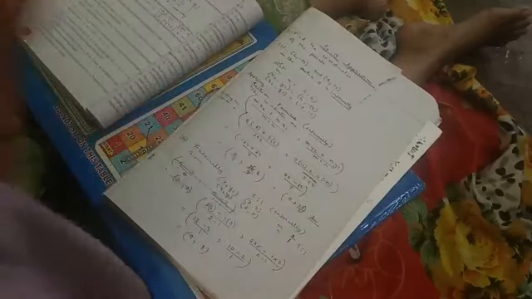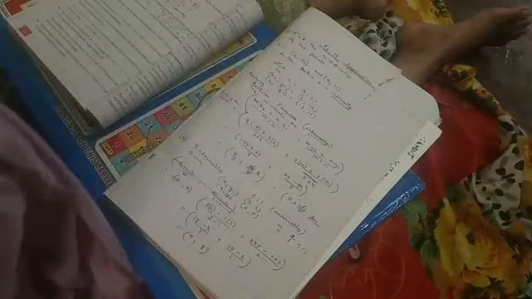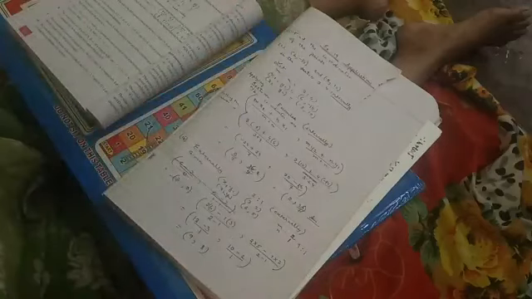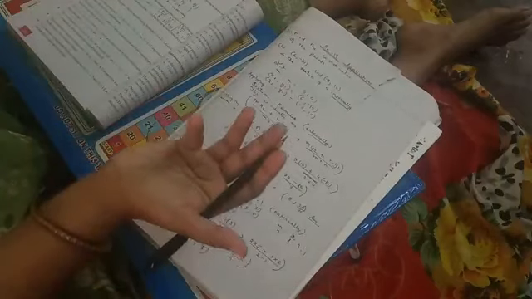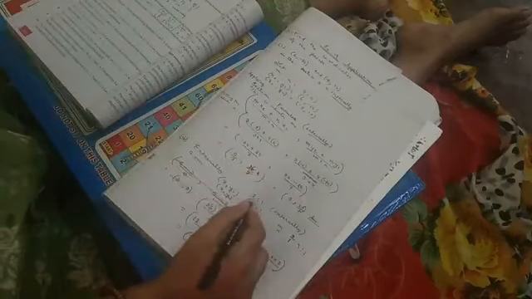So children, make this important correction in your book. In the first one, there is a printing mistake. Instead of 4, you write minus 14. And in sum number 4, it is written, the ratio is not given to you. The ratio will be 2:1 externally. Alright.